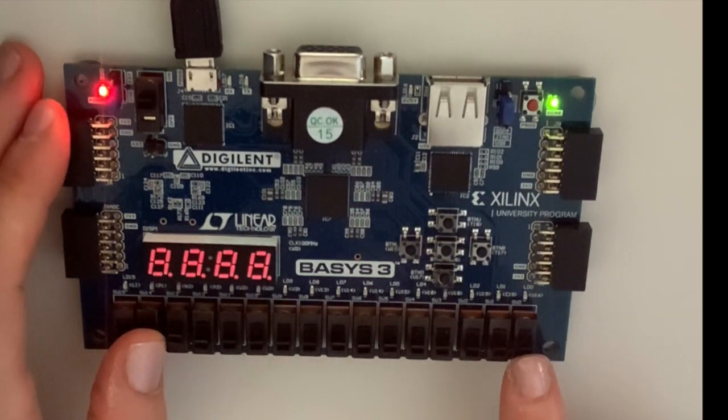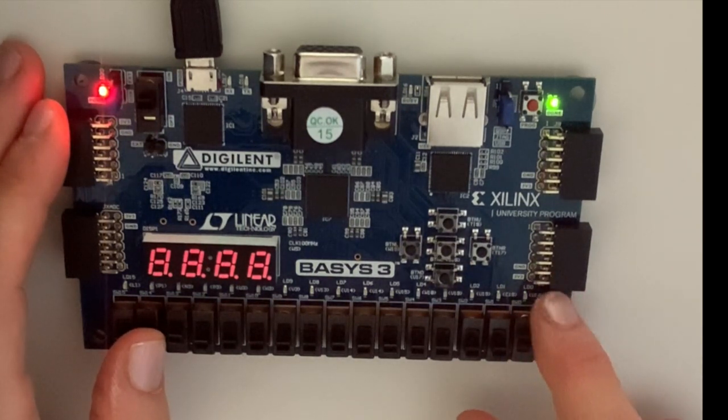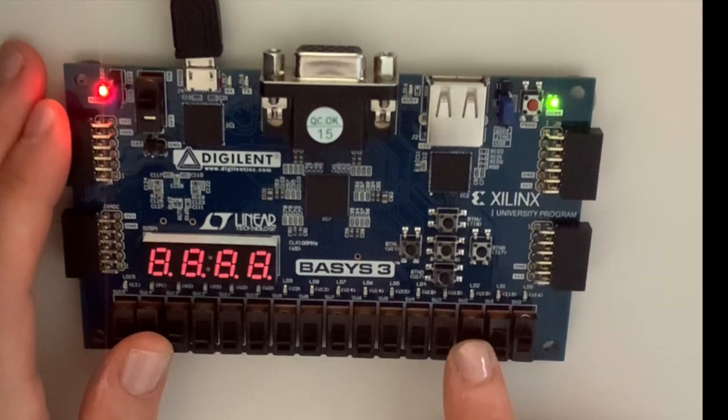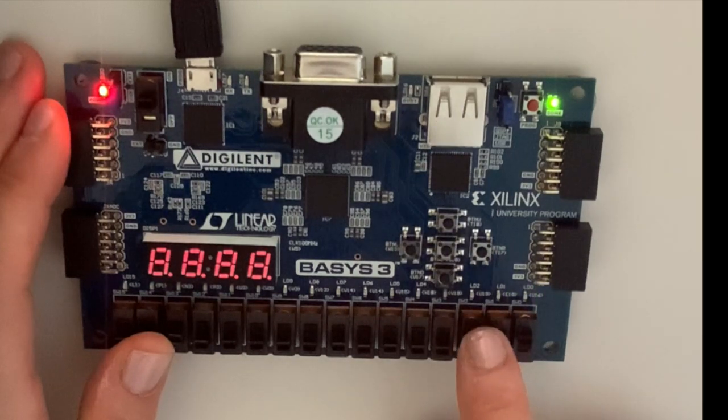Okay, how about if I move the selector now to the 1 position? That means it's going to take the output from this switch over here, which is X1. This switch is mapped to X1. Now I'm going to move the switch high, and the LED is lit. I'm going to move it low, and it turns off.